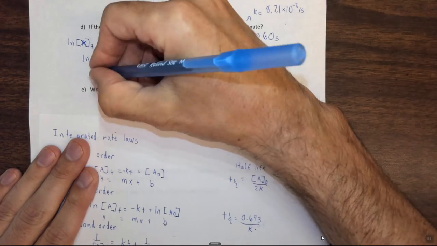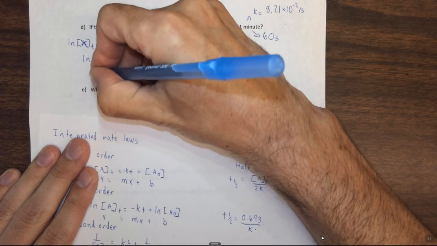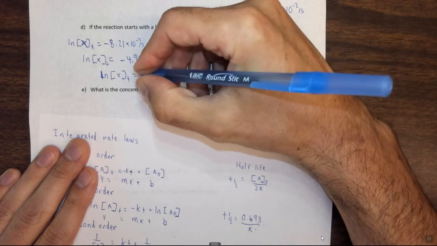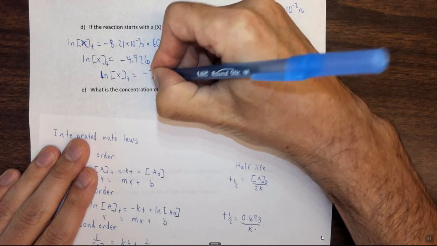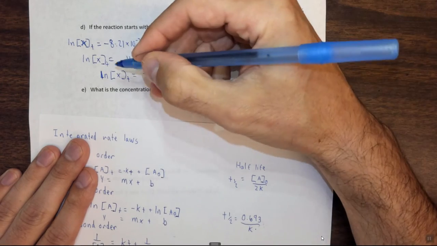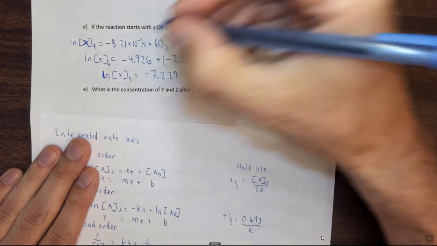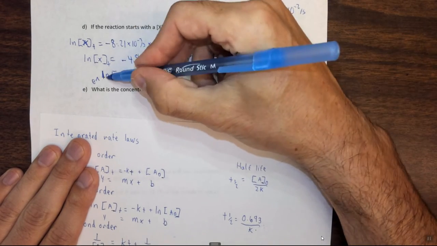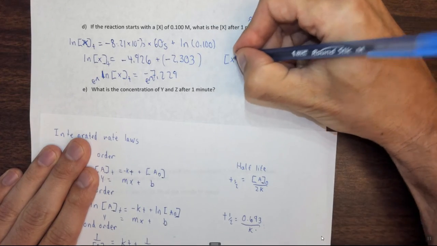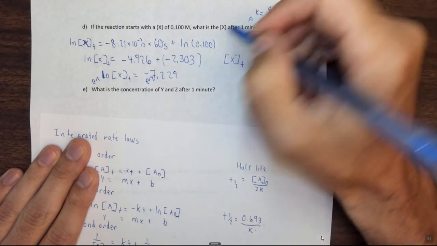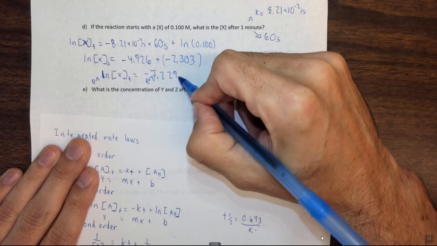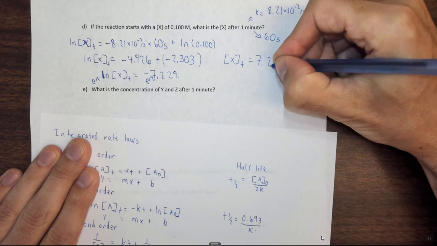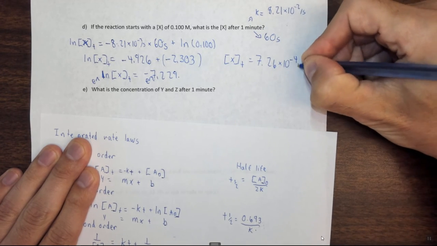Then, continuing, the ln of X at some time is equal to negative 7.229. Now to get rid of the ln, you use the shift or the second key on your calculator, and you take e of both sides. E to the ln is just the concentration of X at some time. It gets rid of your ln. E to the negative 7.229 you do on your calculator, and you find that X is 7.26 times 10 to the minus 4 molar.